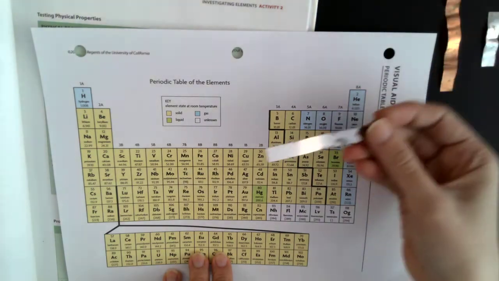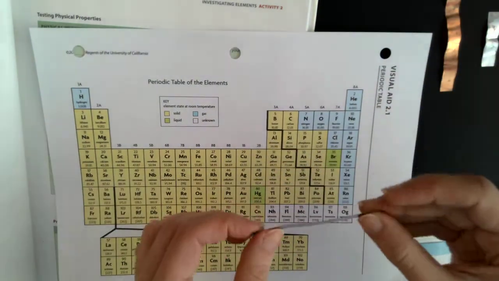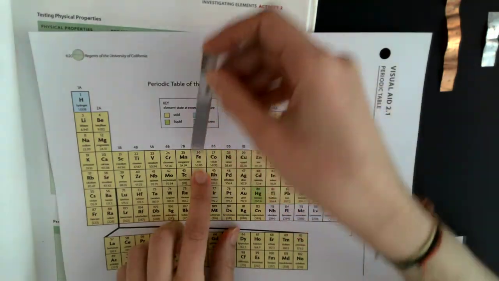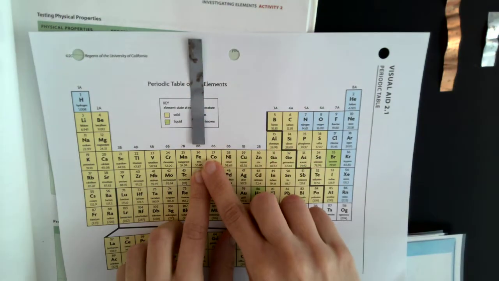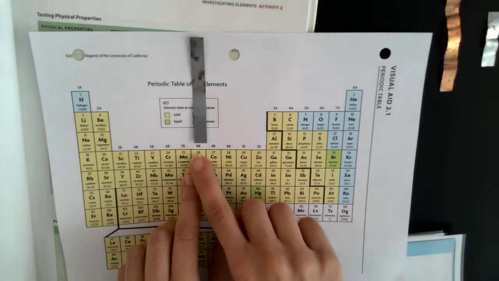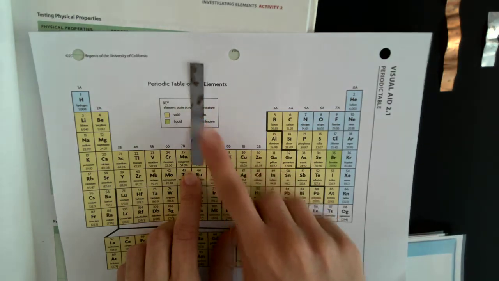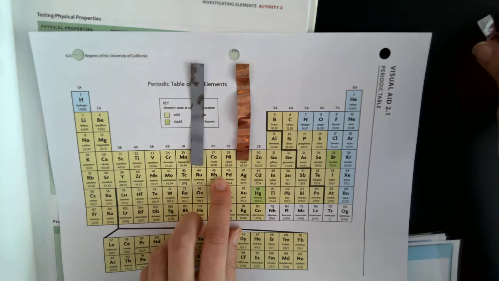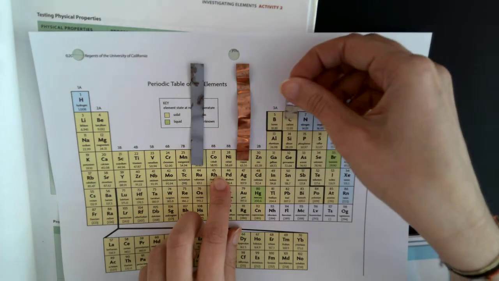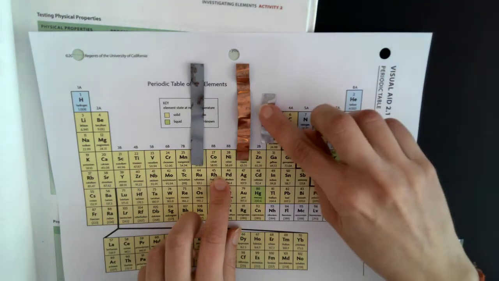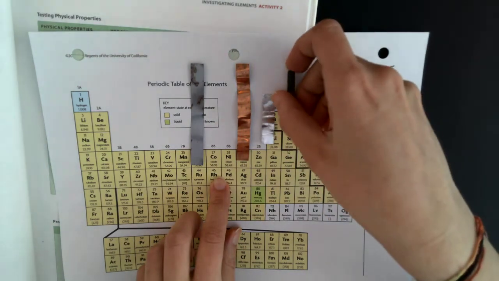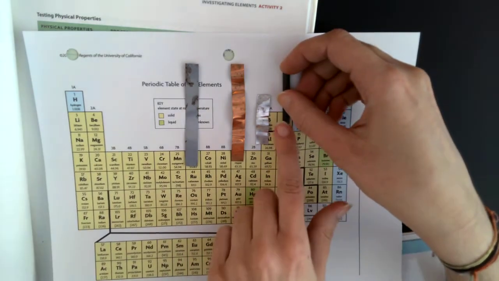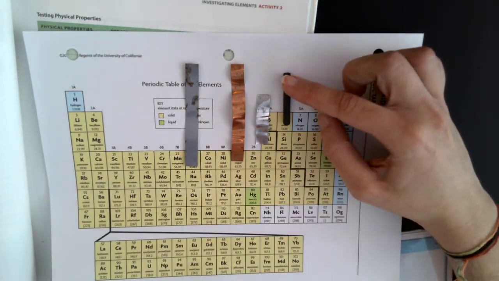So I'm going to start with this one over here, and this is a piece of iron. So just gonna put by the name on the periodic table. So iron is element number 26 right here. I also have a little sample of copper, and I also have carbon. Sorry, I also have aluminum, and I also have carbon over here. All right, so if you need help to identify them, that's how you would know.